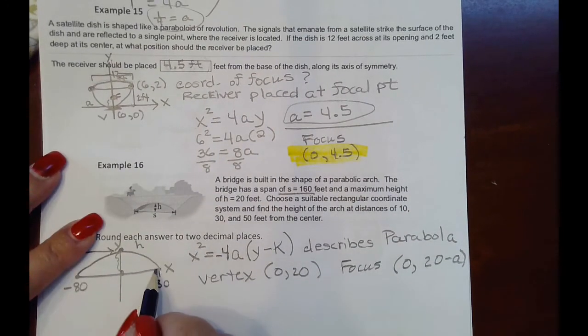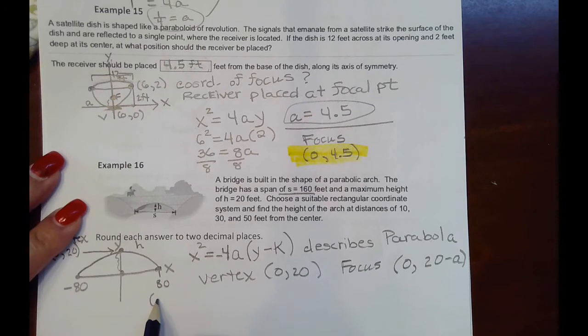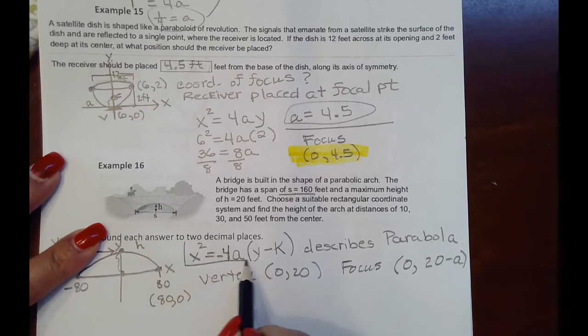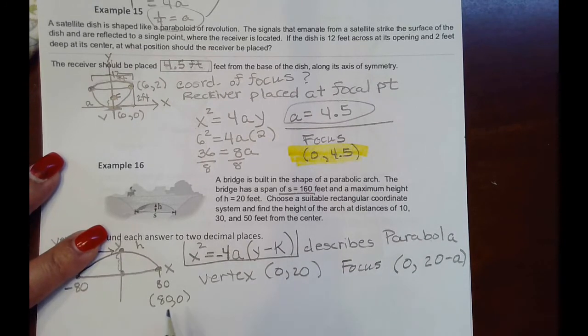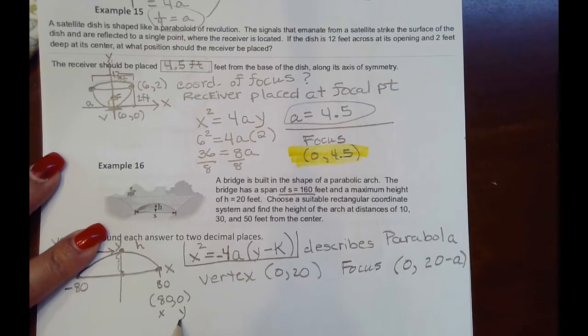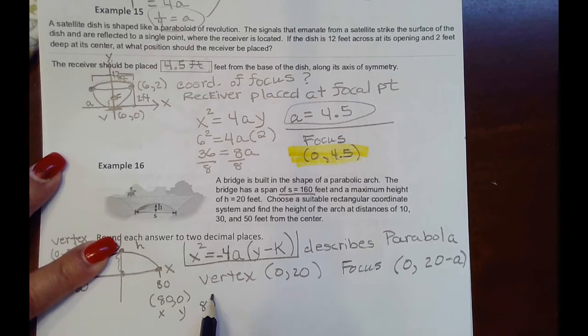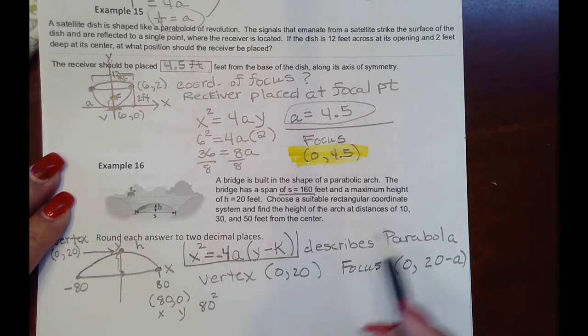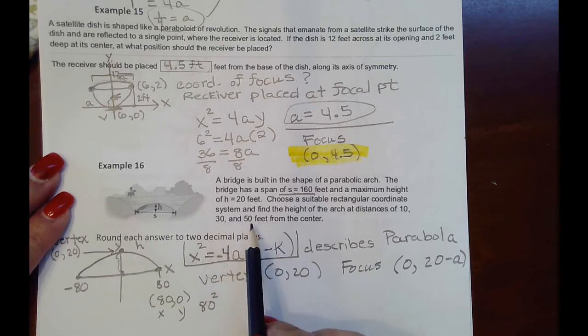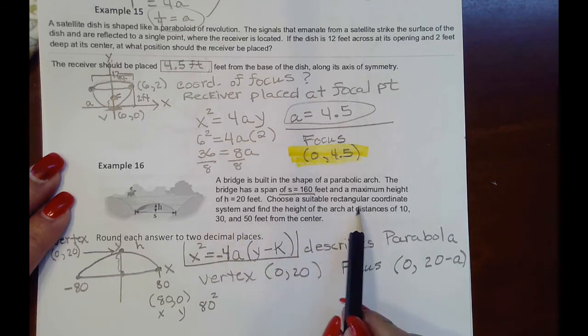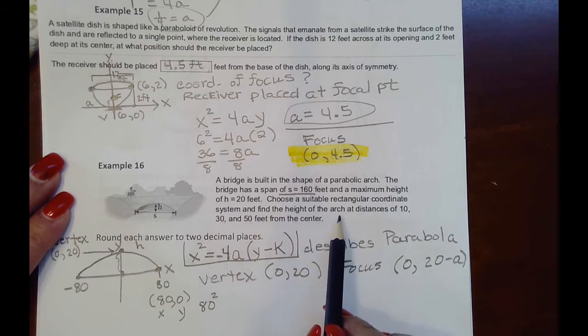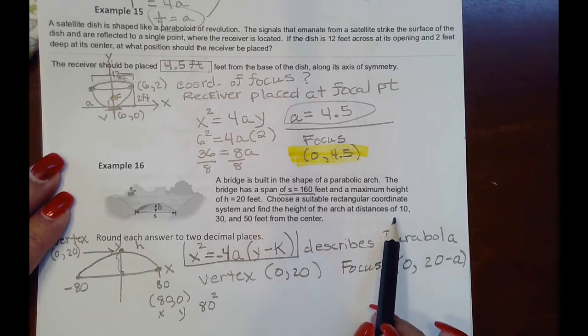We could use this one or this one. So right here, this parabola passes through 80, 0. That point is 80, 0. So if we were going to try and refine this equation, we could put this in for x and this in for y. So it would be 80 squared, and this is to try and help us find 4a so that we can go on and answer these questions about choosing a suitable rectangular coordinate system and find the height of the arch at distances of 10, 30, and 50 from the center.